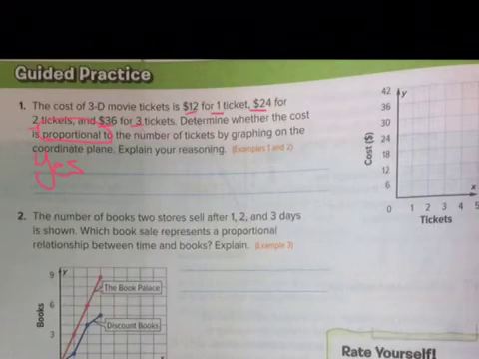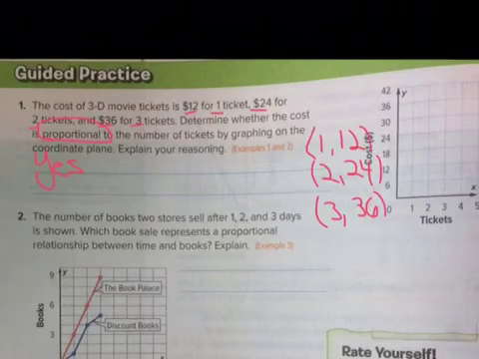So let's go ahead and graph these. Make sure you organize your coordinates, okay, as you have right there, your ordered pair. I put all the X's on one side and all the Y's on the other side. And these are my X's, again, because I'm counting the number of tickets. 1 ticket is 12. 2 tickets is 24. And 3 tickets is 36. Go ahead and graph those.